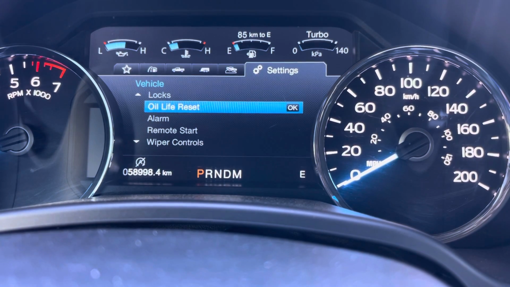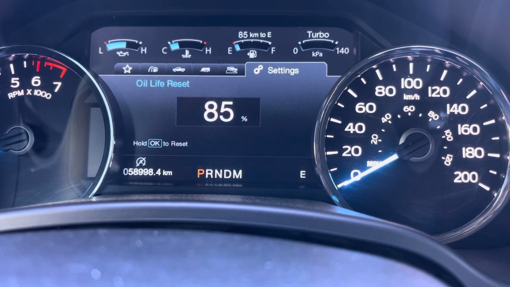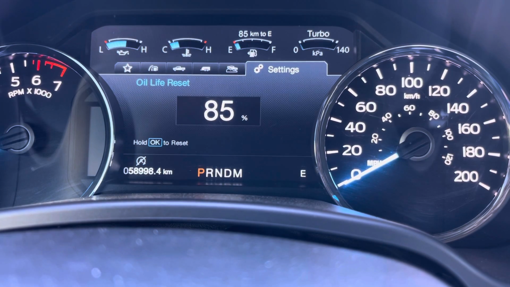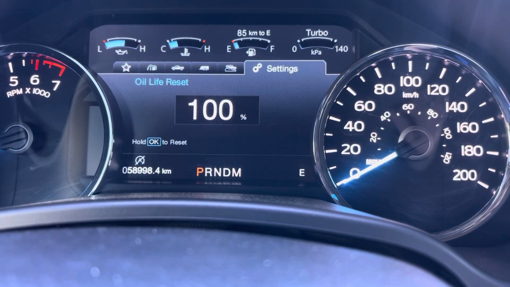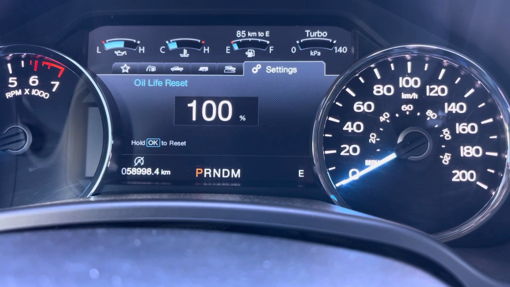When you get your oil changed, you're going to go into this and press the OK button. This just had the oil change, so we're going to go ahead and hit the OK button, and it's going to reset it. Now we have 100% oil life on this vehicle. We are good to go.